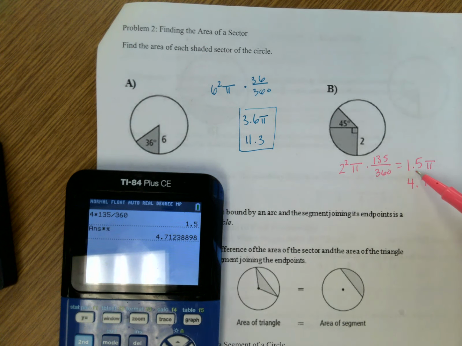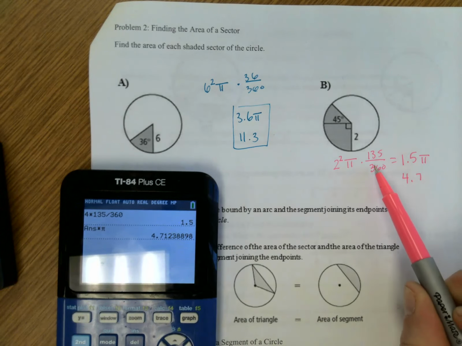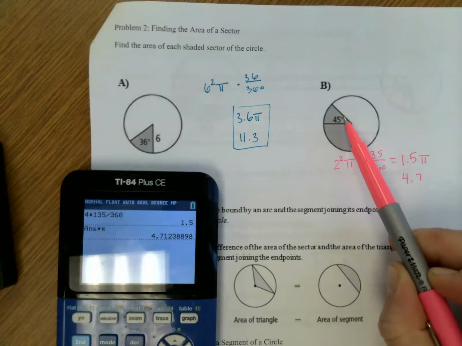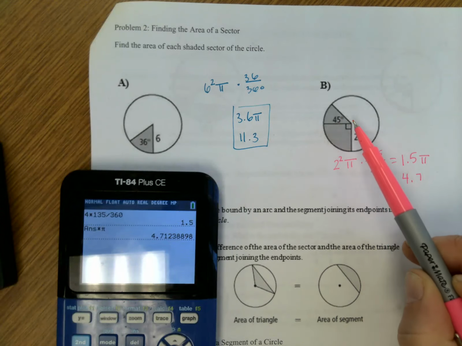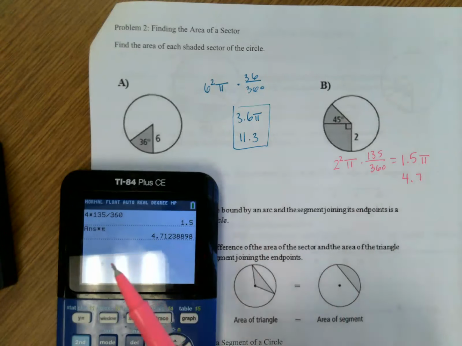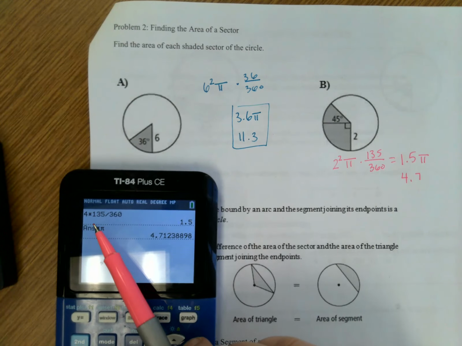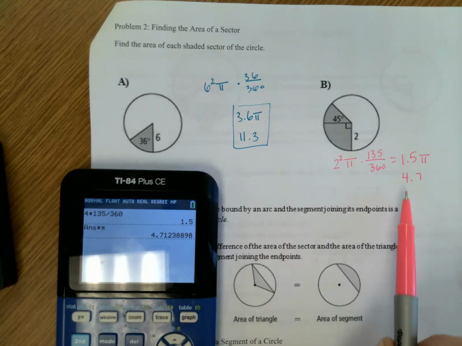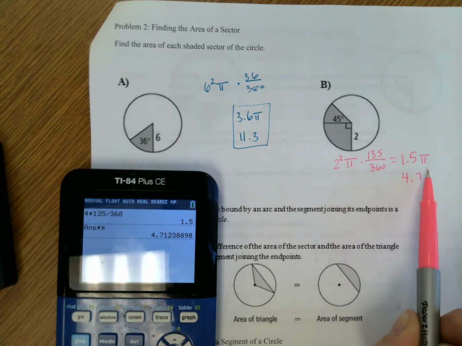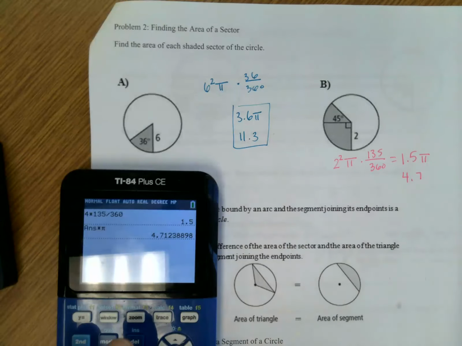You should have gotten 1.5 pi, because right here you have to add the 45 plus the 90, so to figure out this whole angle, which is 135. So again, I did 2 squared times 135 divided by 360. This is what's in pi units. That's where that 1.5 comes from. So I don't multiply by pi yet. Or if I multiply by pi, I get 4.7.